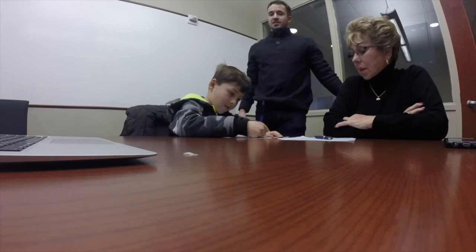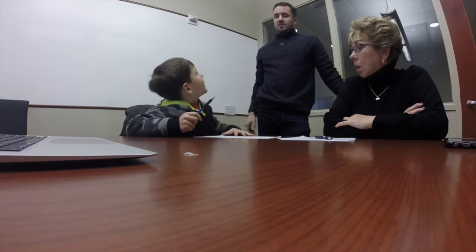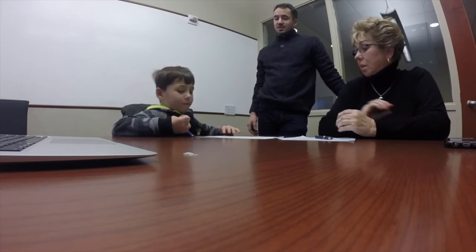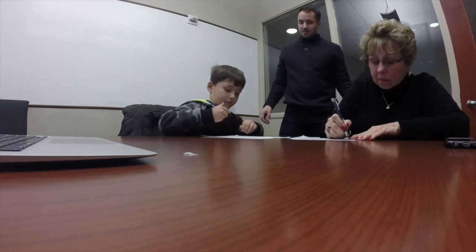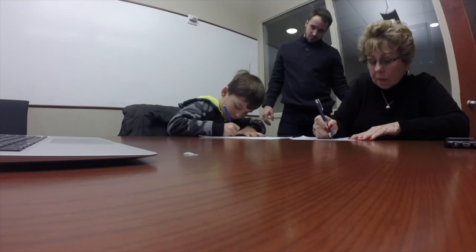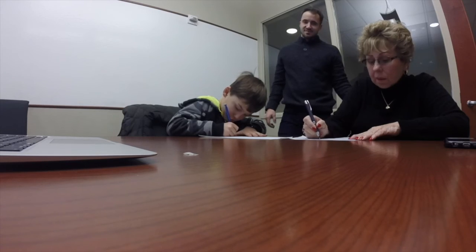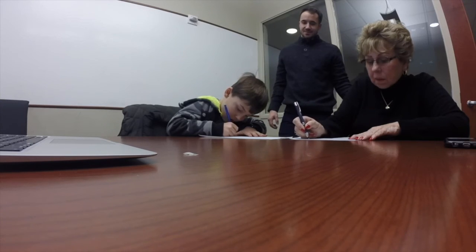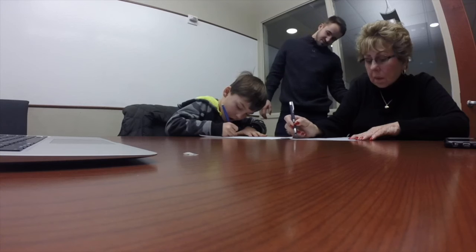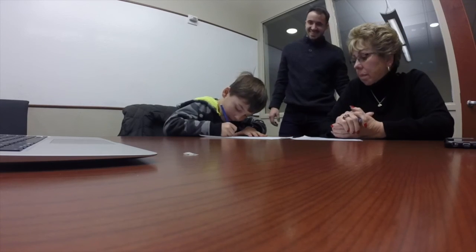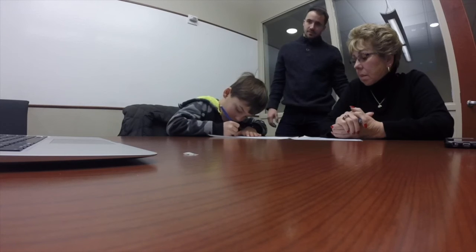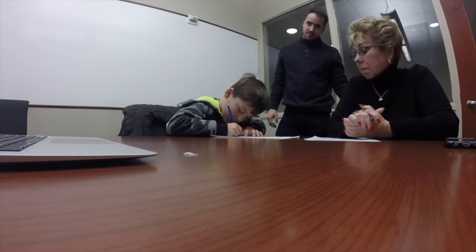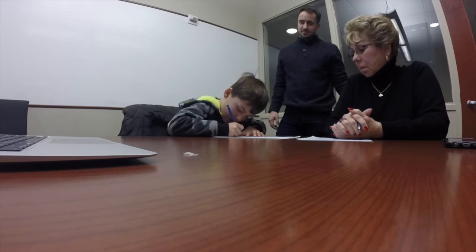So we're going to focus on the numbers now, just to get a little more Spanish words. Can you both write out 1 to 10? 1, 2, 3, all the way up to 10.